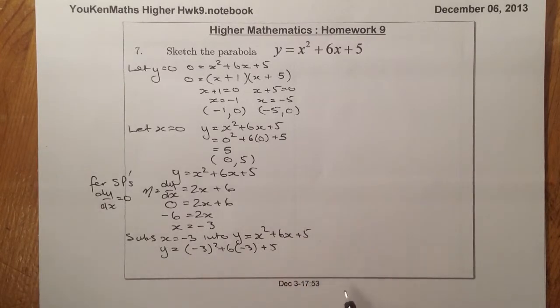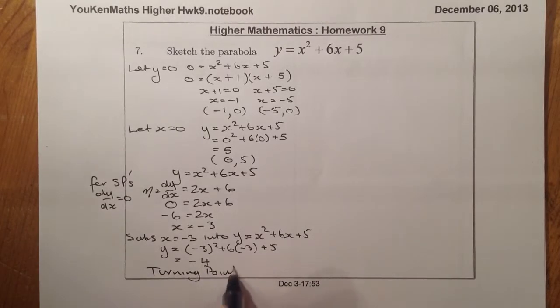If I work that through, that's going to give me an answer of minus 4. So I know that my turning point, or my stationary point really, is going to be minus 3, minus 4.